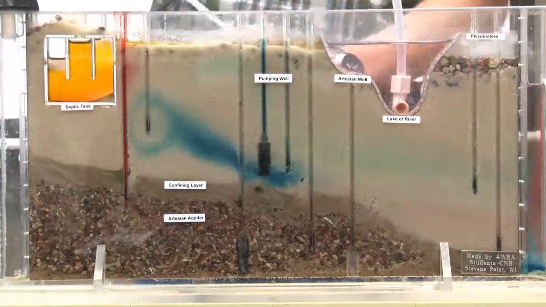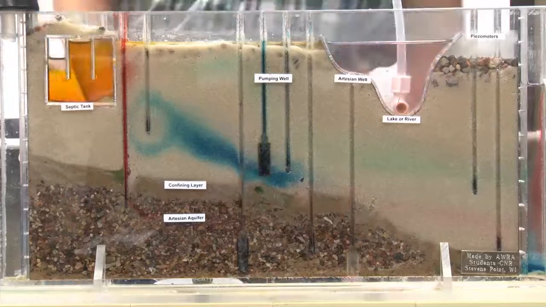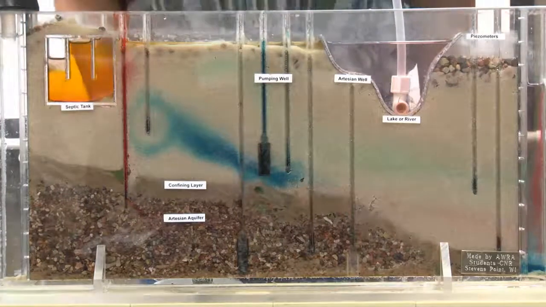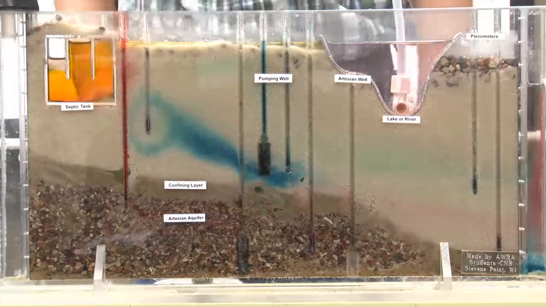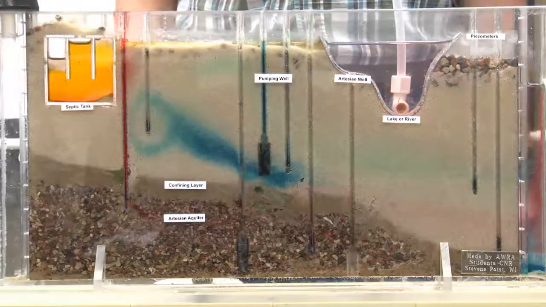But if you recharge your well, you're just pushing it over to your neighbor. Oh yeah, your neighbor's not going to like you. They should go live down. Always live upstream.